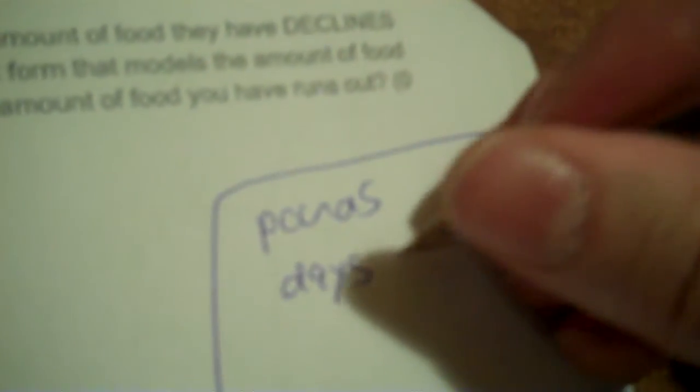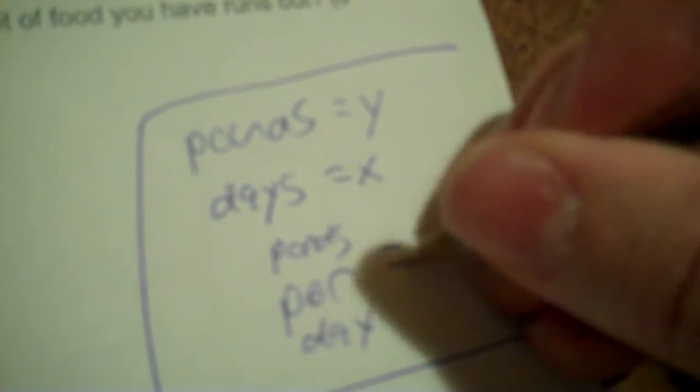So we have pounds and days. So the time is X, the pounds is Y. So per. Pounds per day. Okay, the pounds per day is 15, but it's declining, so we make our 15 negative, okay? So, and then everything else is the same, okay? You just trust the process. So pounds is Y, days is X. 0, 1, 2. So the pounds before the day start at 150. Then I start adding negative 15, not 15, because they're declining, okay?